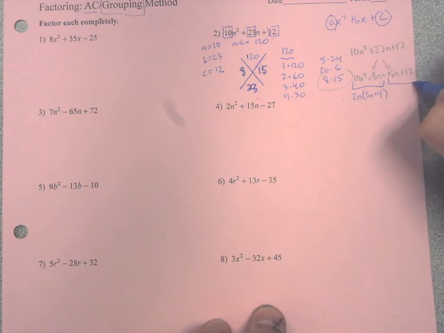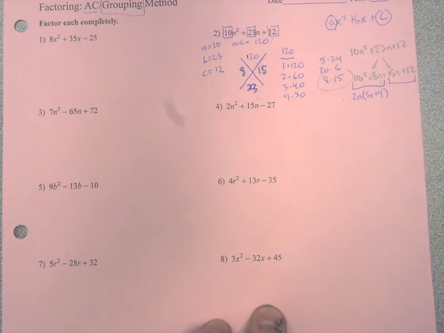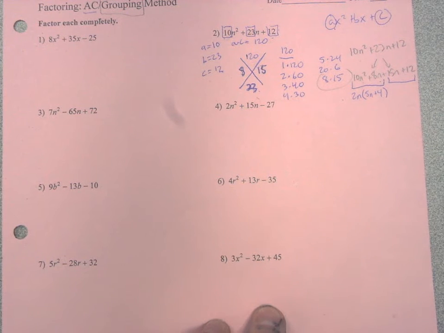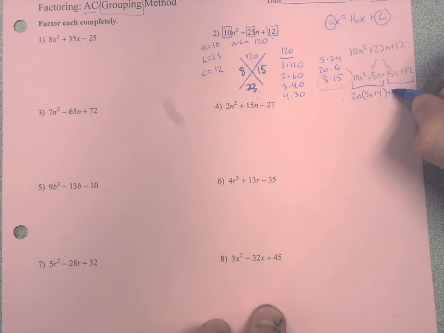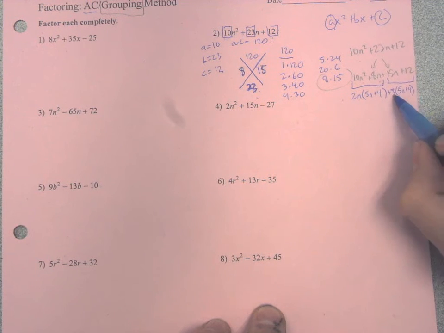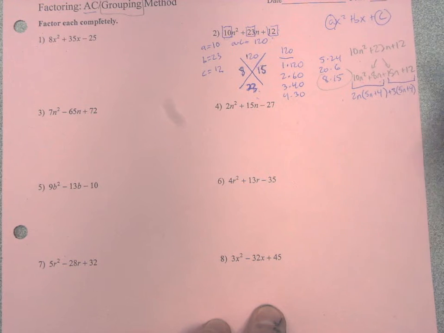Okay, now I'm going to do the same thing for these two terms. Okay, in this case, the greatest common factor looks like it's going to be a 3. So when I take out a 3, what's left is a 5n and a 4. Okay, double check. 3 times 5 is 15, and I got an n in there. 3 times 4 is 12. Okay.